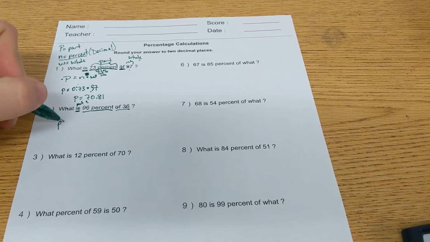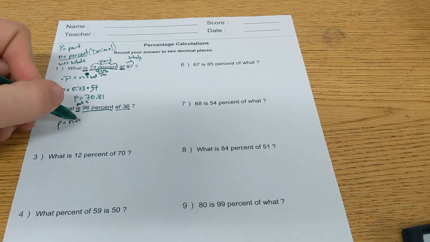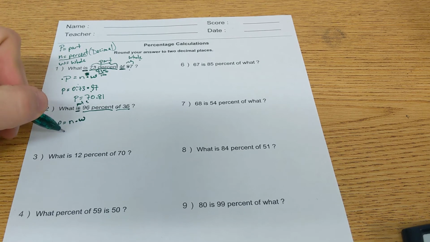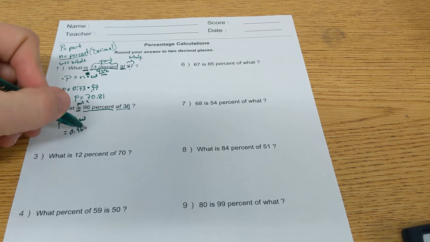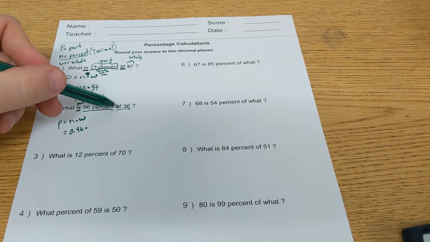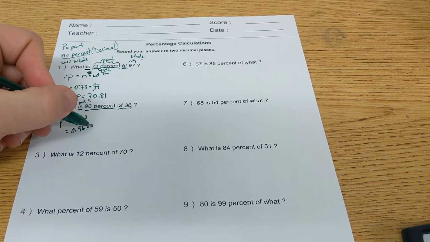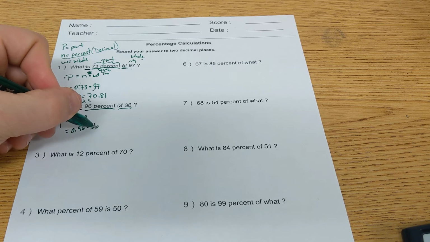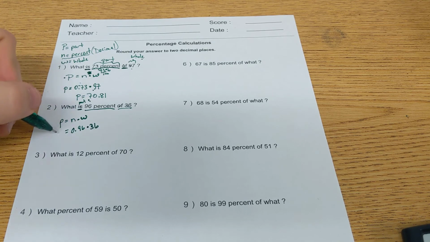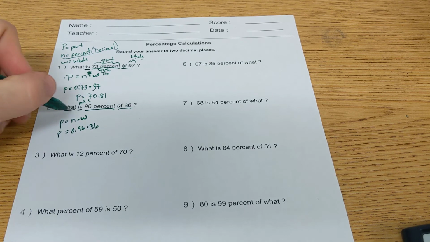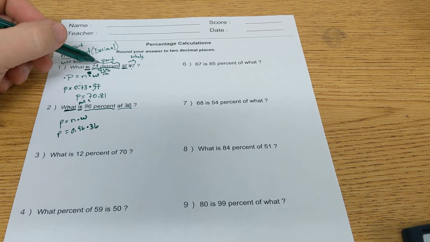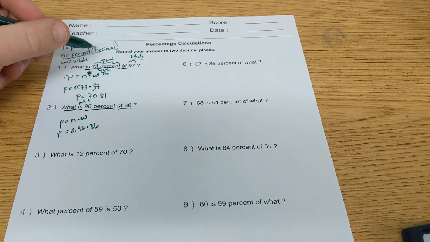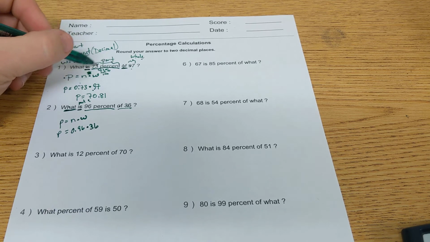We're going to use our percent equation. We know our percent, so we put it in decimal form, and we times it by, well, of 36. And that's going to equal our part, because right now, I know I told you that whatever is after is your part, but that's your percent.